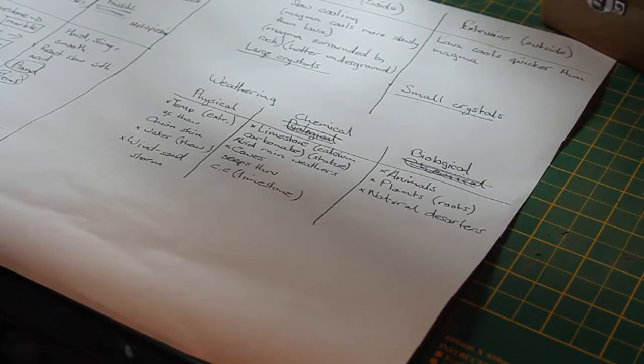And then biological is the last one, and we've got things like animals rubbing against rocks and things, or using them, which will wear them down. Plants' roots pushing up against them, things like that, and natural disasters for obvious reasons.